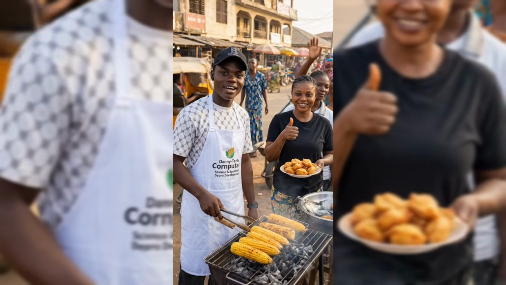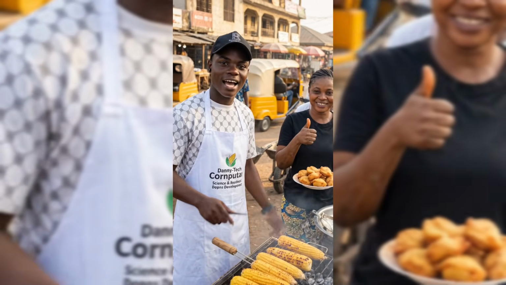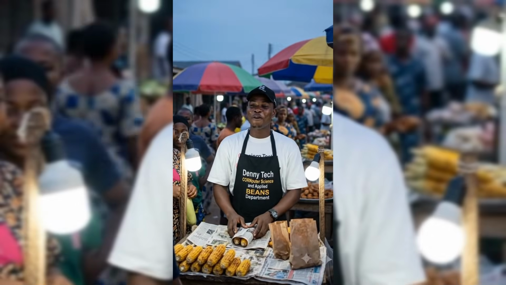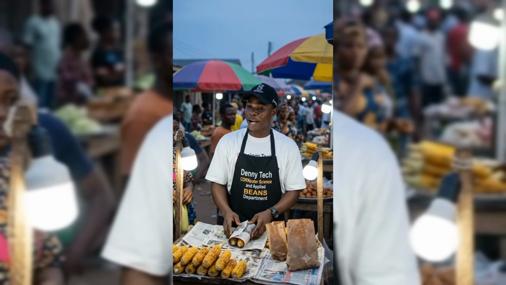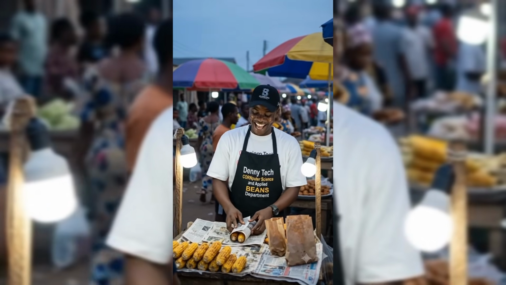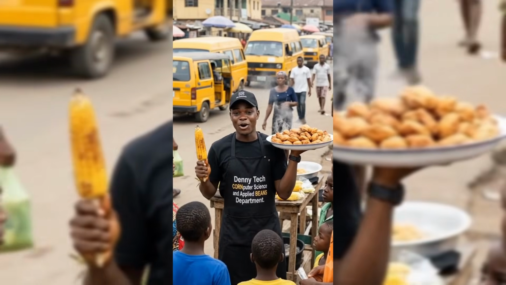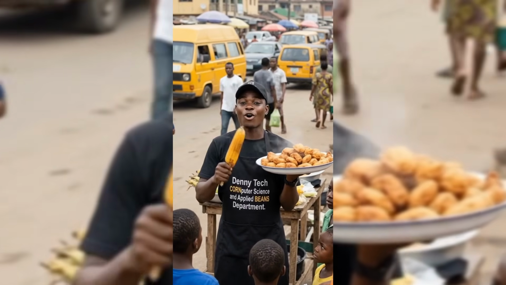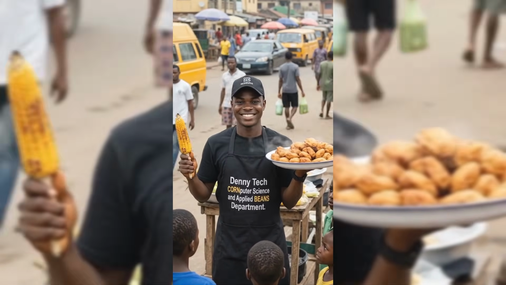Our president's wife has said we should be doing akara and corn business, so I have started my own. We are now fully open for business. Just buy one and get one free. Abi we no try? People are already buying from us. Oya, rush and buy your own before you hear akara and corn don finish.